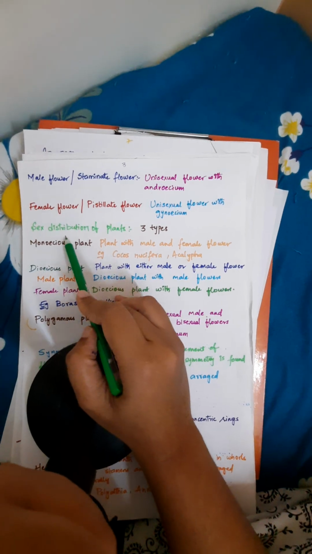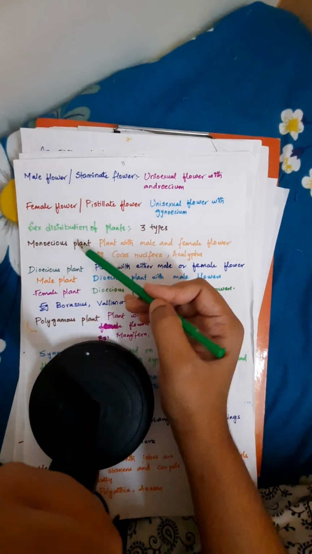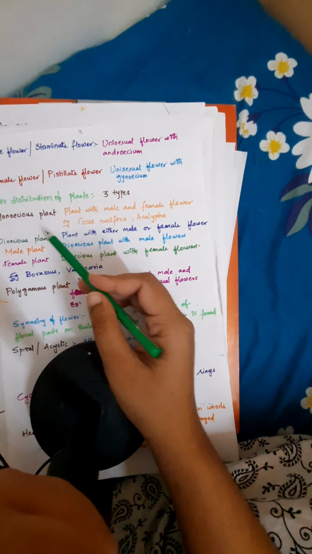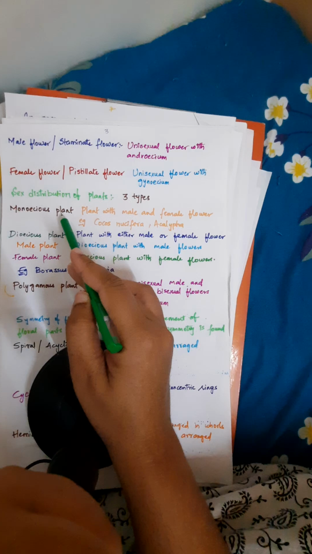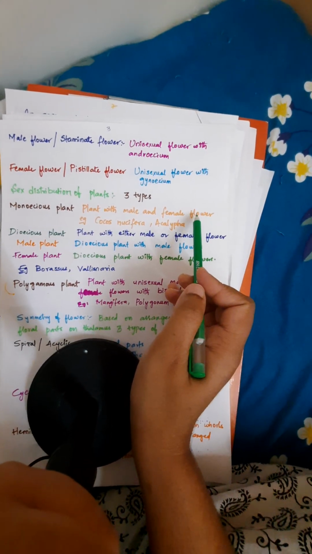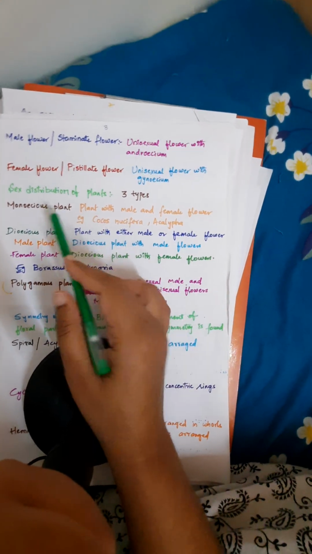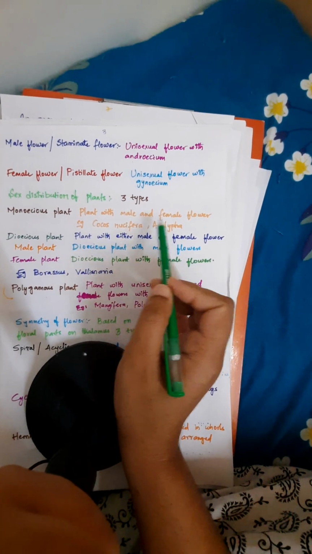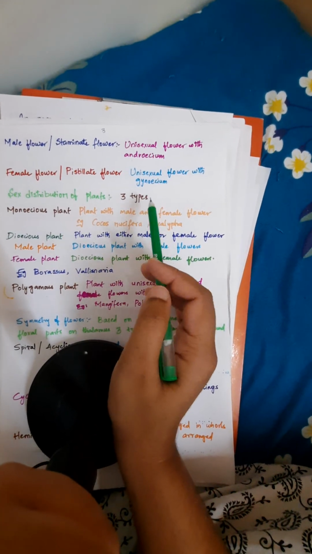Then sex distribution of plants. This is of three types: monoecious plant, dioecious plant, and polygamous plant. Let us see one by one what they are. Monoecious plant: a plant with male and female flowers. The plant contains male and female flowers, so we call it a monoecious plant. Examples are Cocos nucifera and Acalypha. It has both male and female flowers on the same plant.